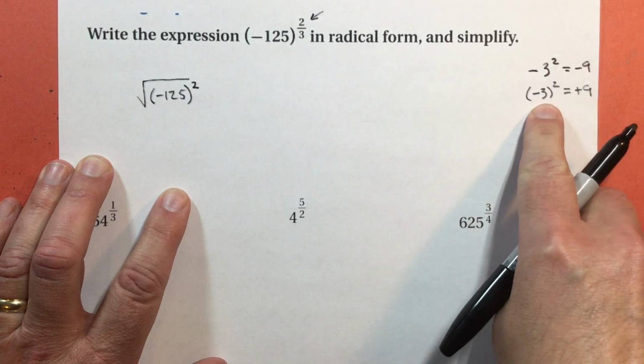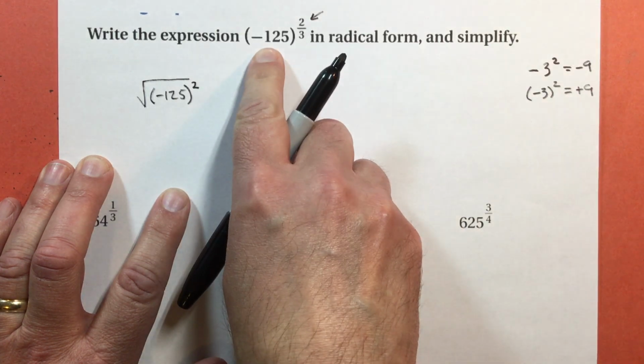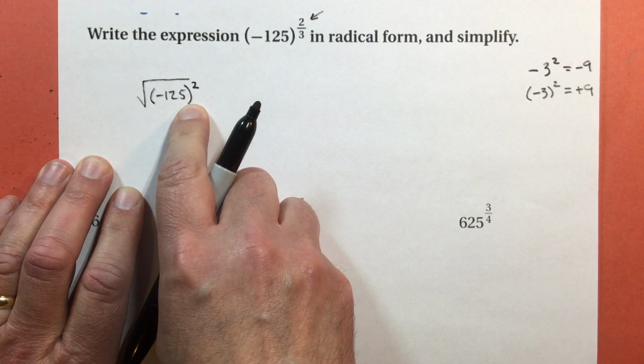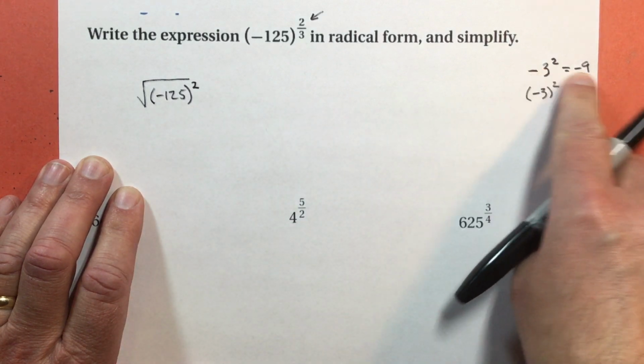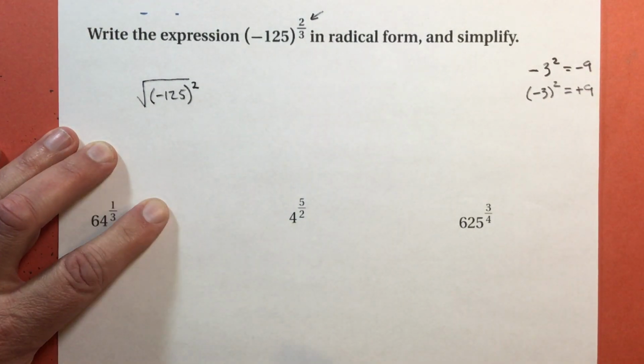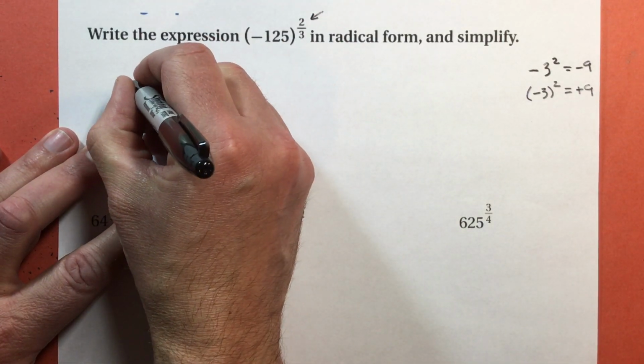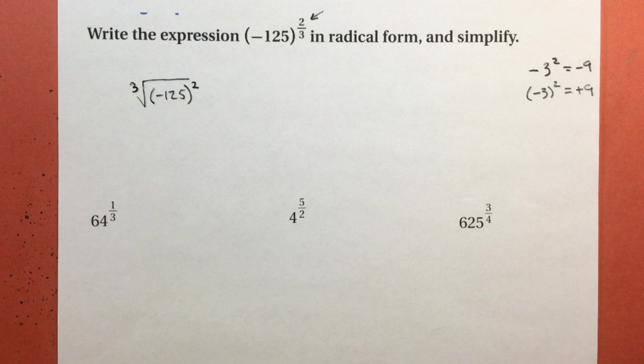Just like over here, because remember, the number is negative 125. If I don't put the parentheses here, it's going to mean this instead. So be careful with that. The 3 in the denominator is going to be the index of the radical.